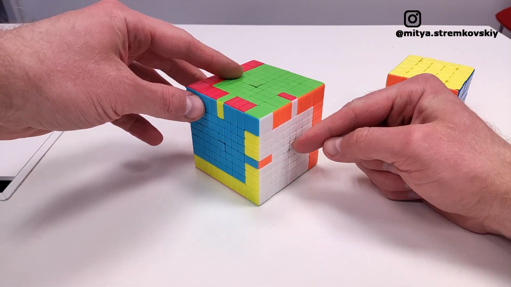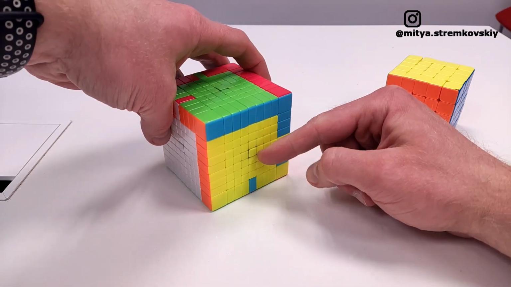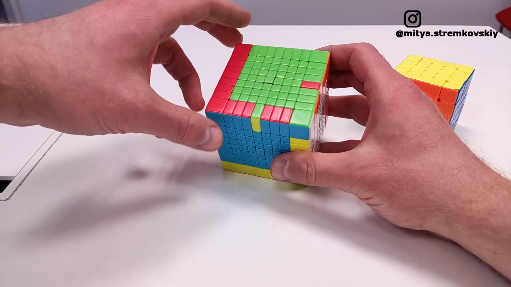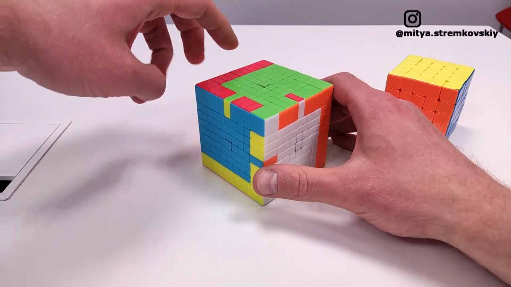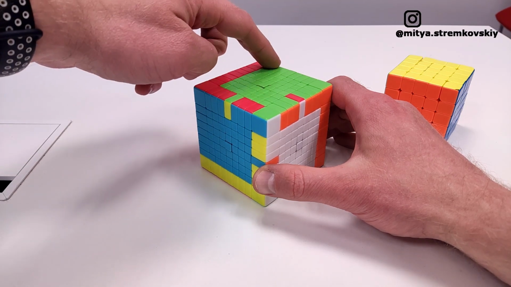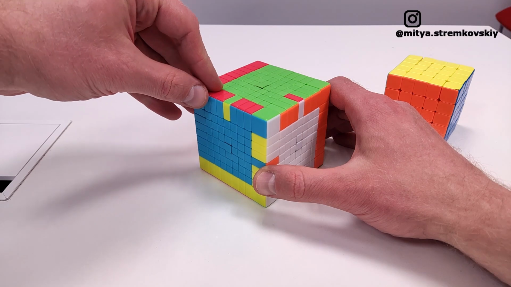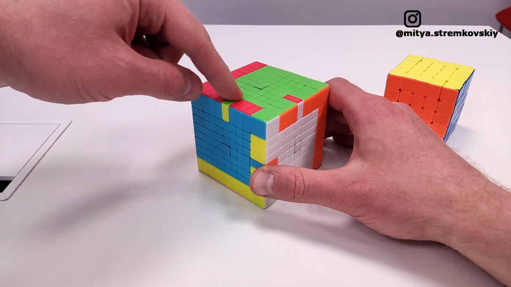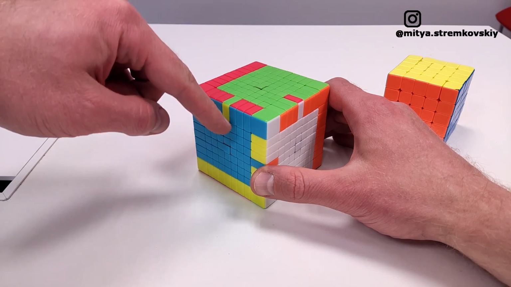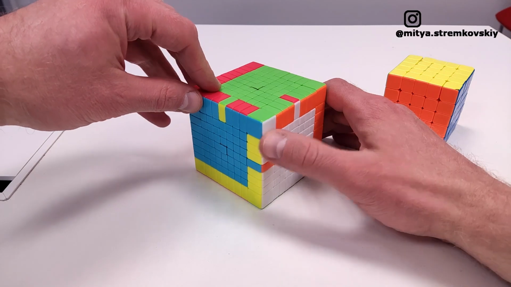We have here white opposite to orange, blue opposite to yellow, and green opposite to red. You see that our face has part of red and part of green, and these colors are opposite to each other. In our case, we have a small piece which belongs to the center and then drops into the next center with its opposite color, and it repeats.